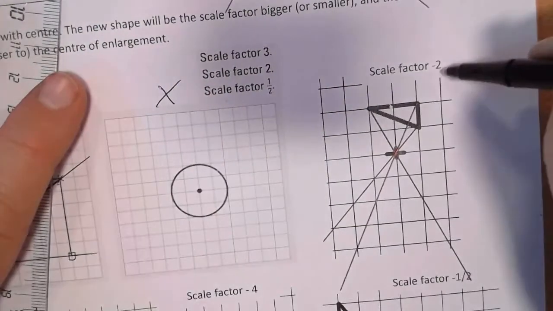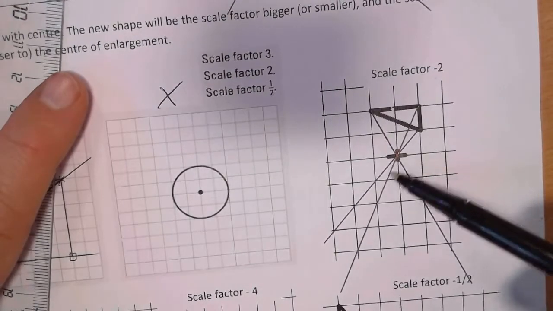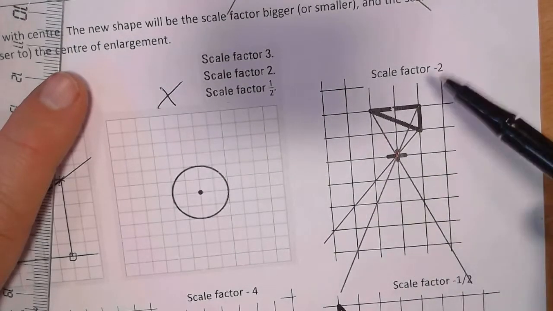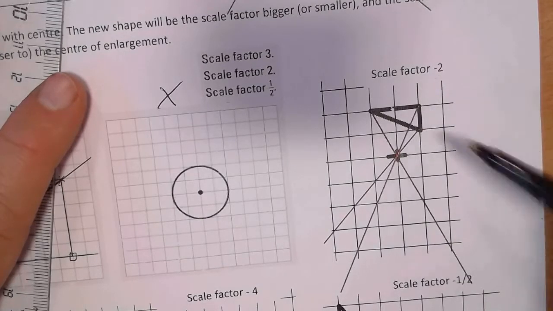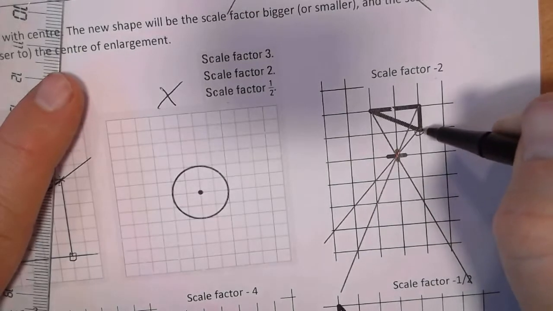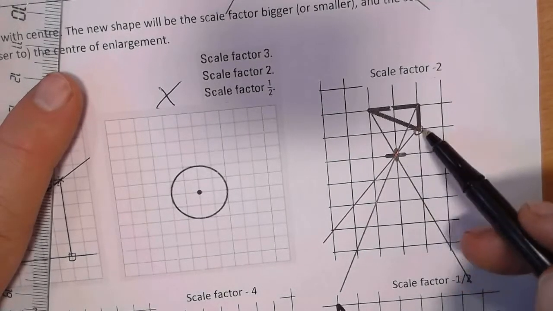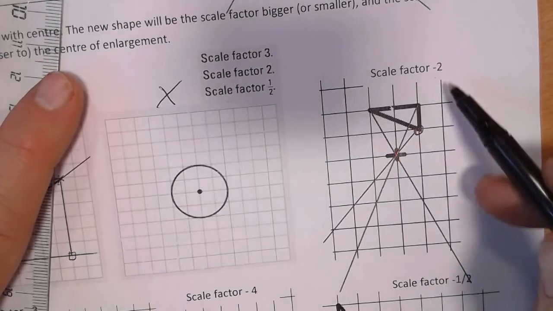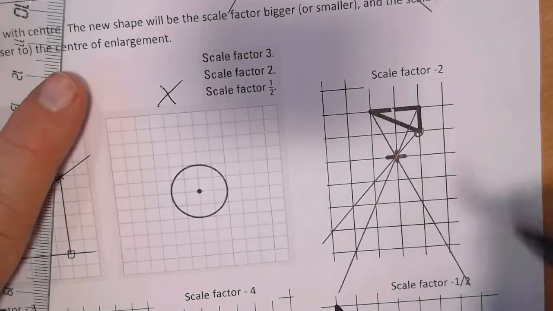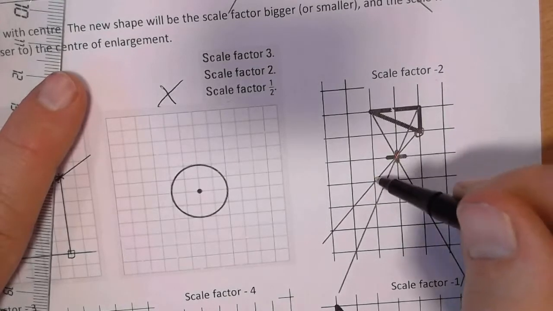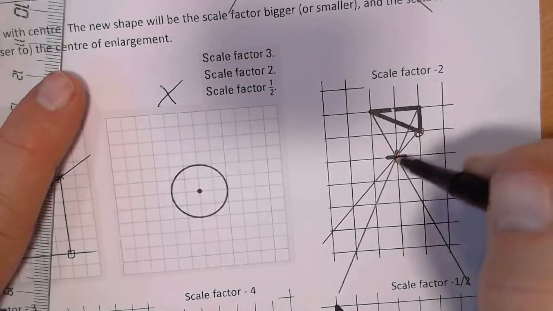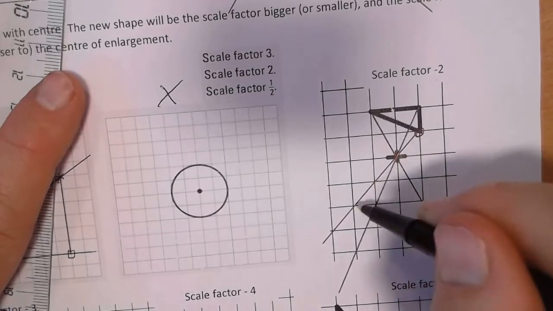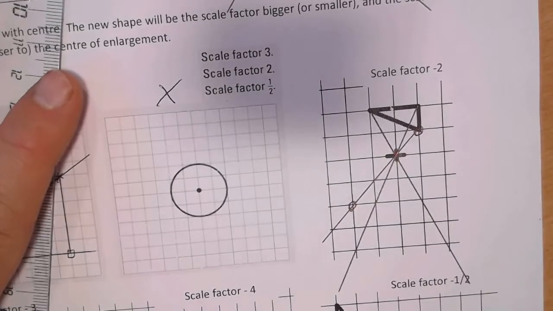Now, scale factor -2. Well, the minus tells us we're going to go this way from the center of enlargement. The 2 tells me each side length is going to be twice as long. So let's start with this corner here. That's 1 diagonally away from the center of enlargement. So when I multiply it by my scale factor -2, it's going to go to the other side of the center of enlargement. So this point, which is 1 diagonally away, becomes 2 diagonally away in this direction.